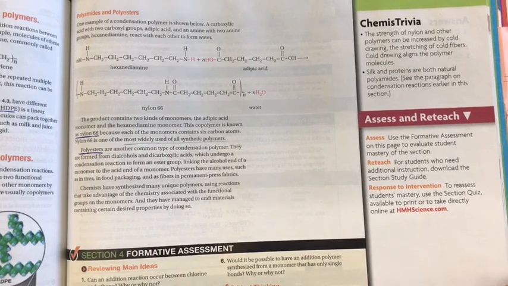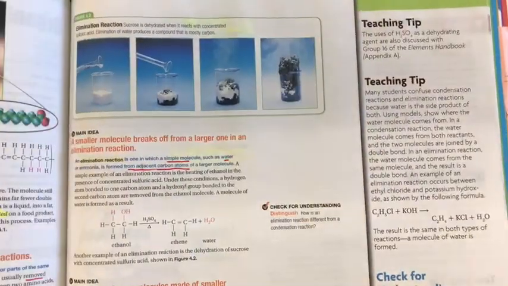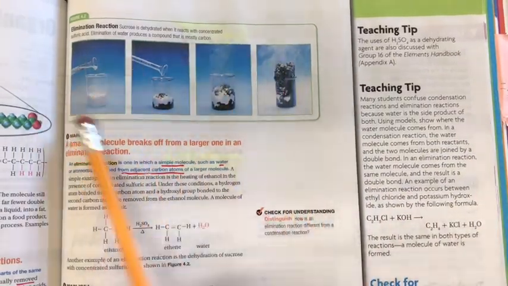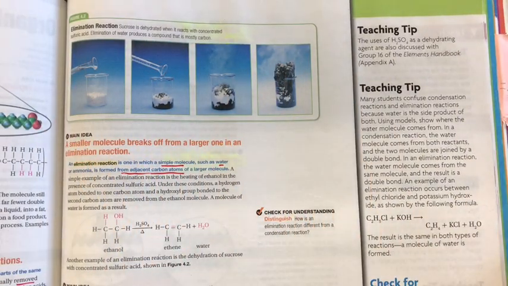All right, that concludes this section, this chapter, and I really encourage you to just type in the internet to look for this reaction. It's kind of a fun one to watch, and that concludes the section.